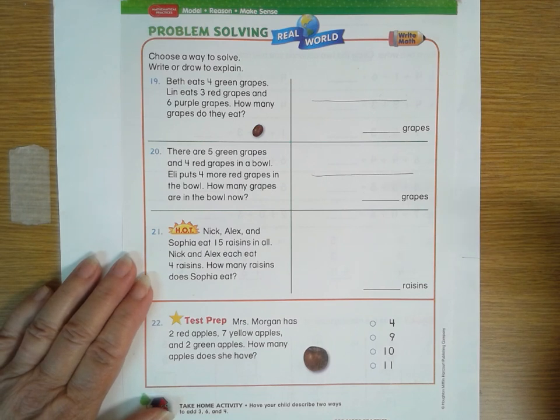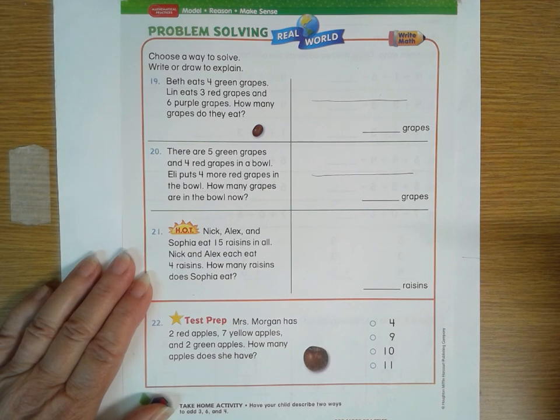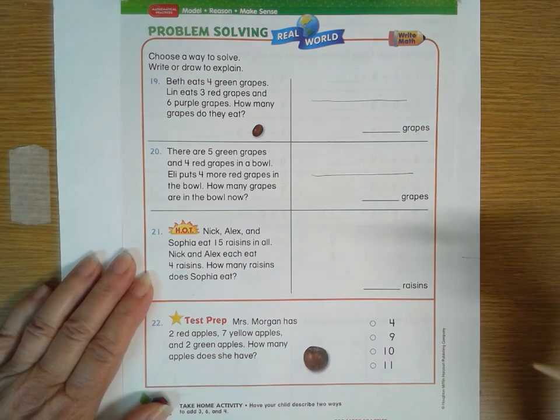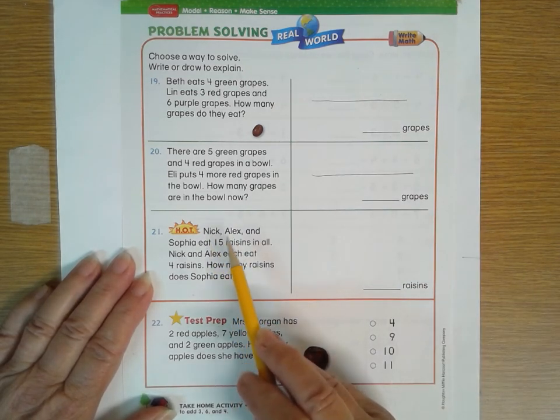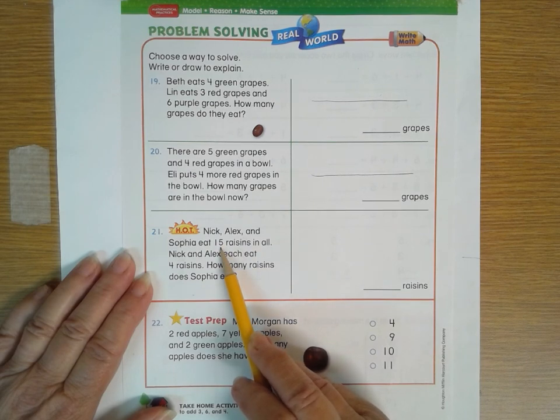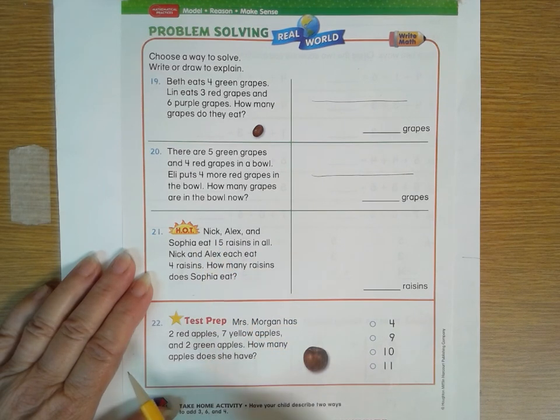21, Nick, Alex, and Sophia eat 15 raisins in all. Nick and Alex each eat 4 raisins. How many raisins does Sophia eat? Okay, so we know what Nick and Alex eat. We know how many they eat in all. We just don't know how many Sophia has.